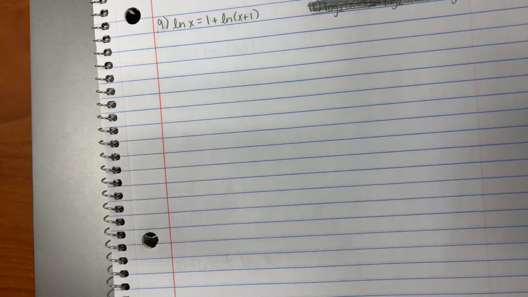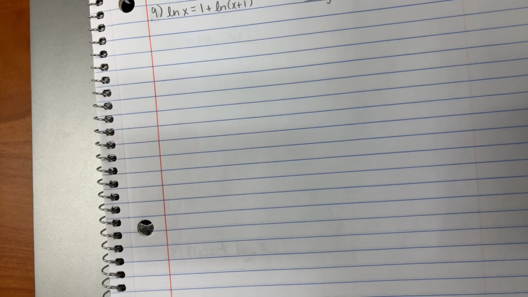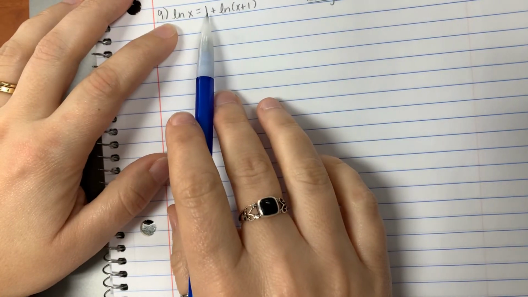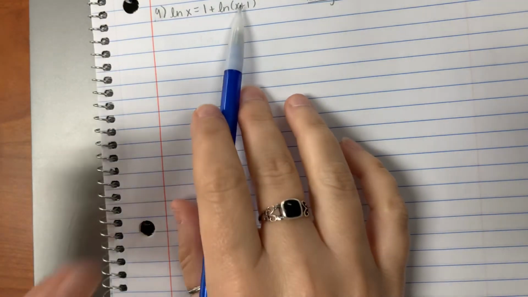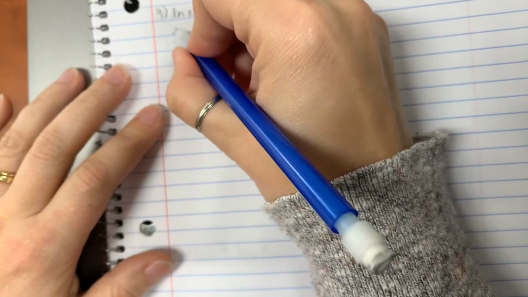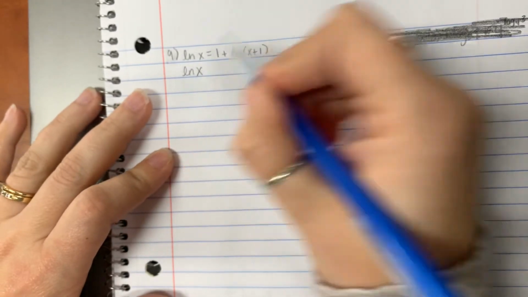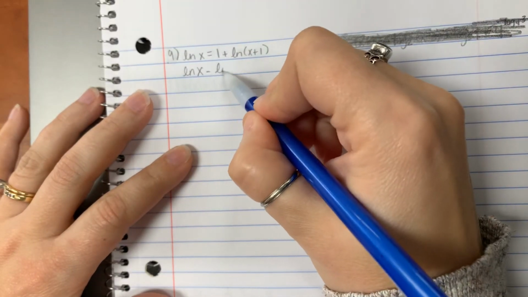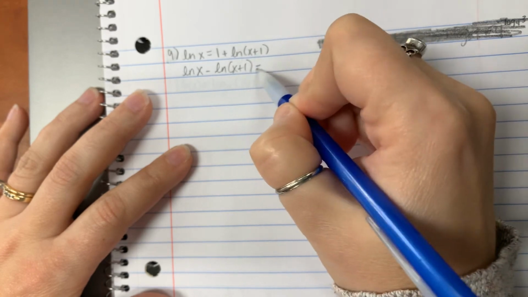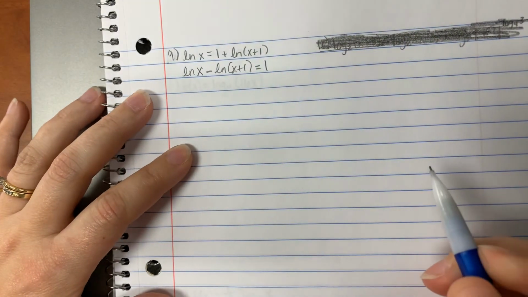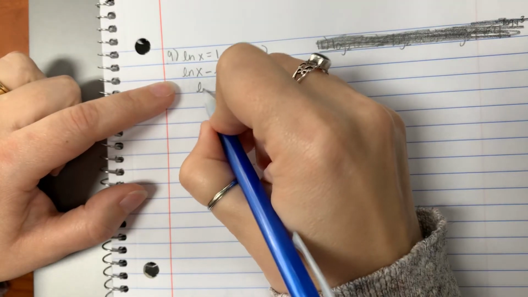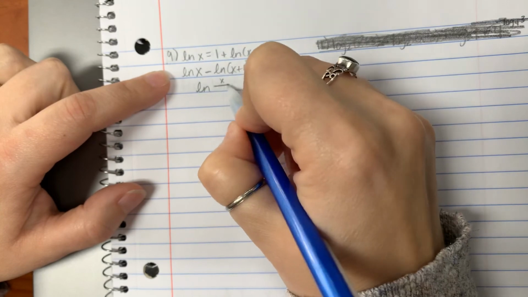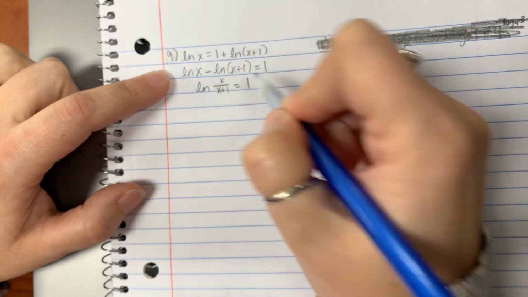Let's do one more of these, and then I will stop the torture. So number 9 is asking me, so I've got a natural log of x, or equals 1 plus a natural log of x plus 1. So I'm going to move this over again so that I get them on the same side. So natural log of x minus natural log of x plus 1 equals 1. And then that's division right there. So I have the natural log of x over x plus 1 equals 1.